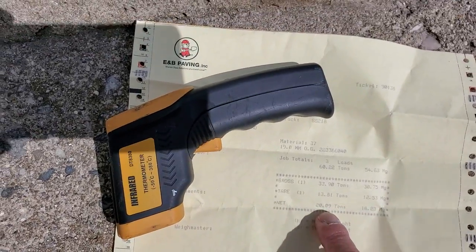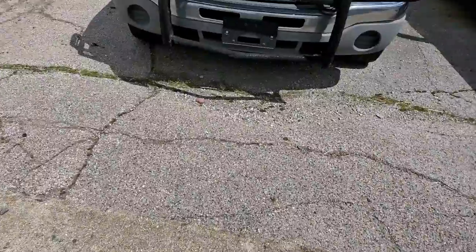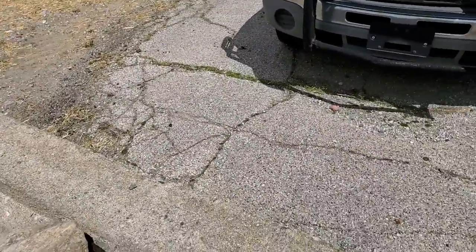So if you subtract your tare weight from your gross tonnage, then you get your net weight. So this load actually had 20.09 tons. And that's the ticket. And each load that comes in, I collect the tickets.